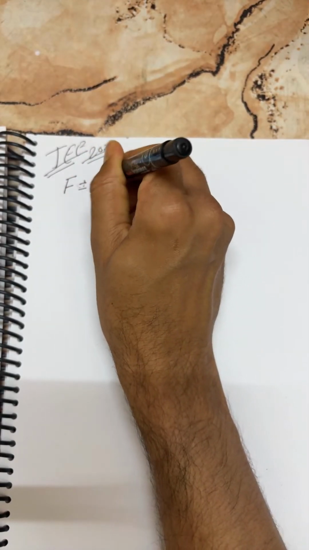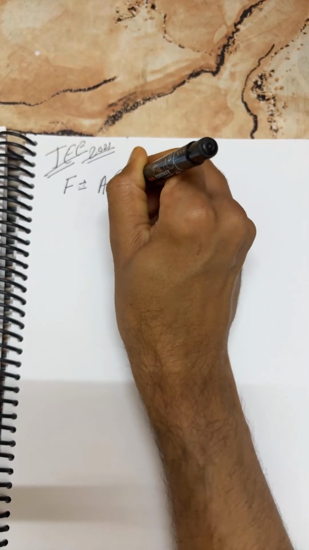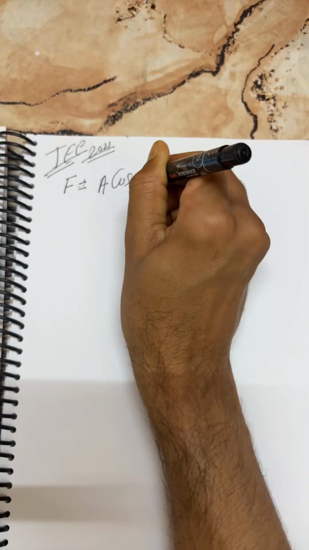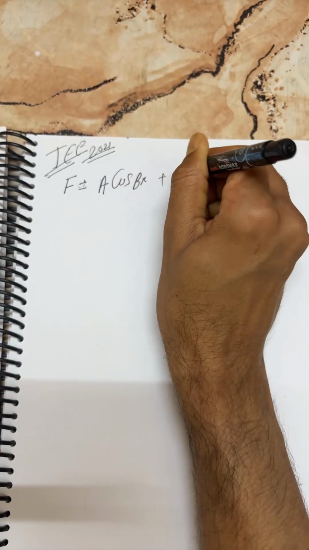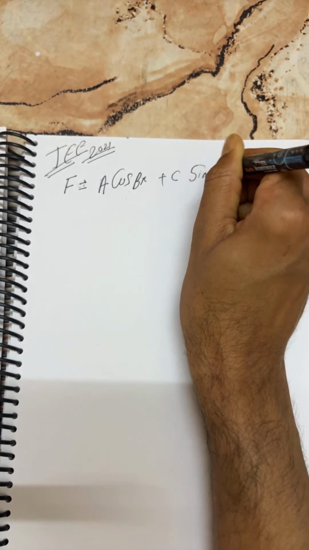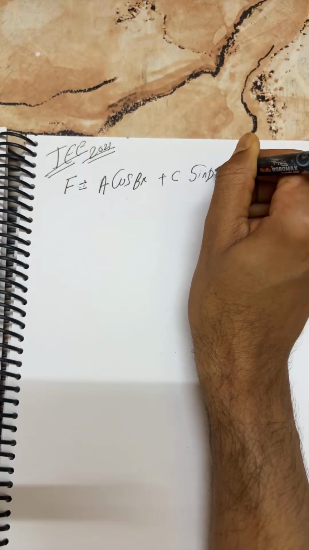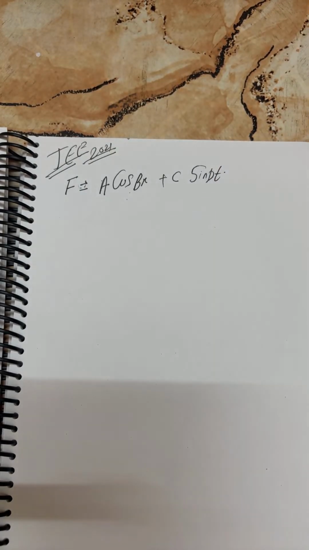F is equal to A cos of Bx plus C sine of D into T. A, B, C are all constants. X is a distance and T is a time.